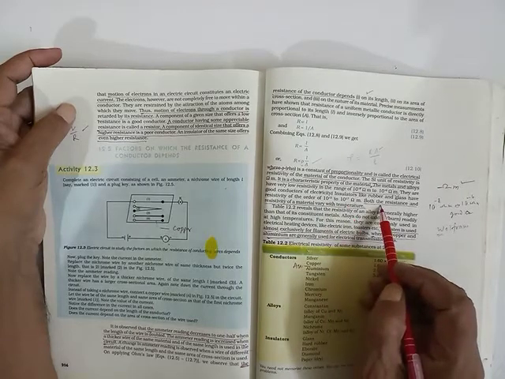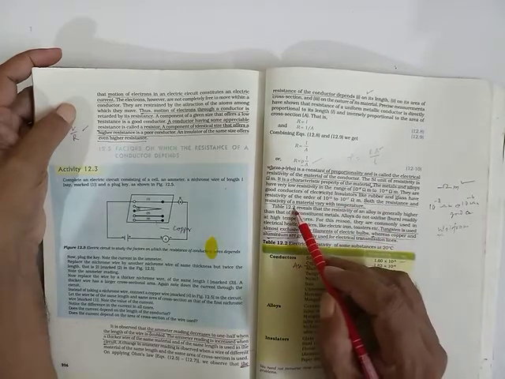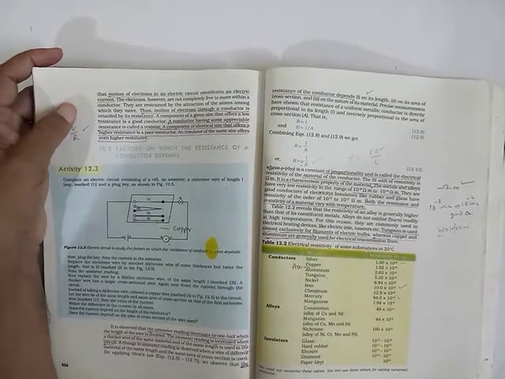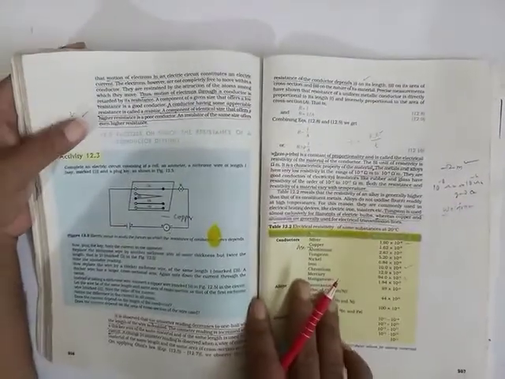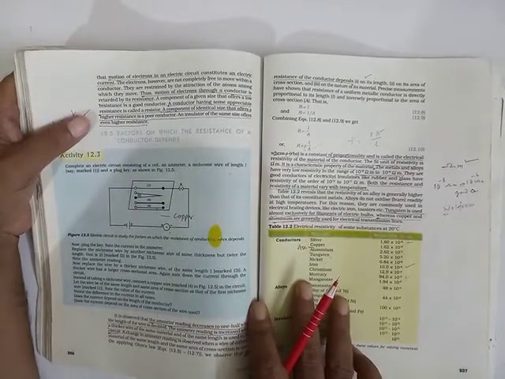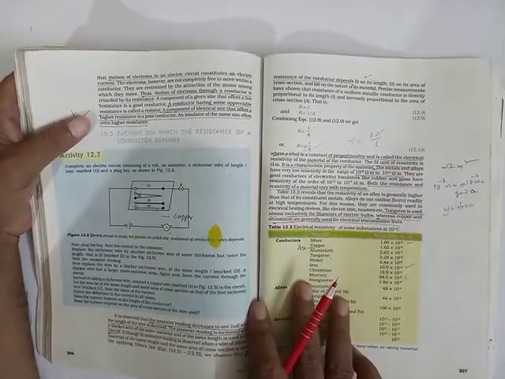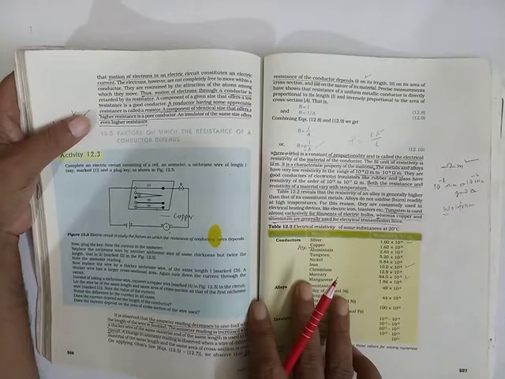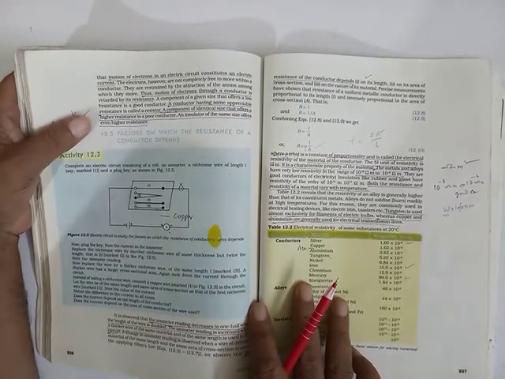Both the resistance and the resistivity of a material vary with temperature. Yes, resistivity and resistance both vary with temperature. And how do they vary? With an increase in temperature, the resistivity and the resistance both increase.